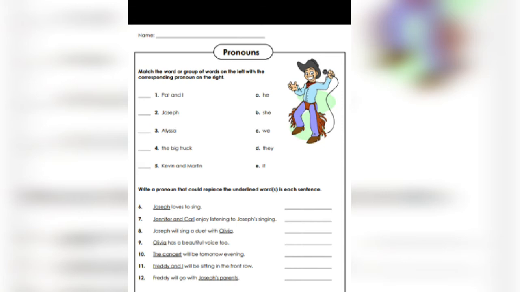Joseph is the name of a boy. What would you use for a boy? Yes, we can use he. Joseph loves to sing. In place of Joseph, you can write, he loves to sing. Number 7.